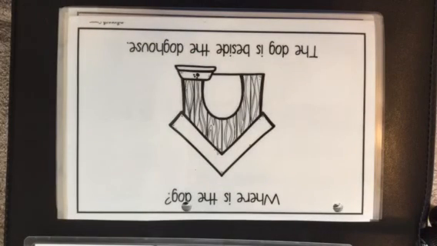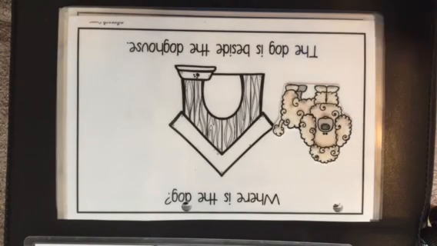The dog is beside the doghouse. Where should he go? There he is. Where is the dog? Beside, beside. Where is the dog? He's beside the doghouse.